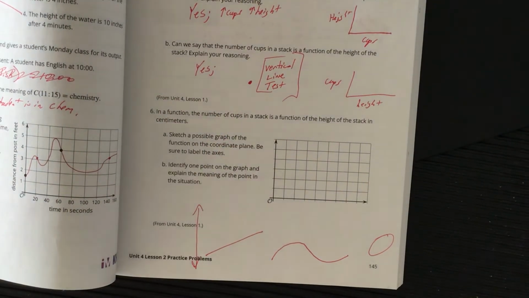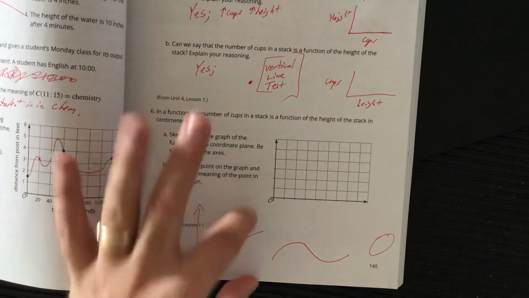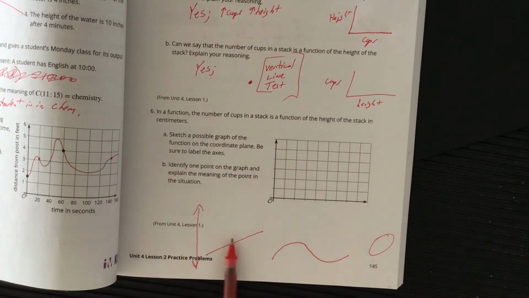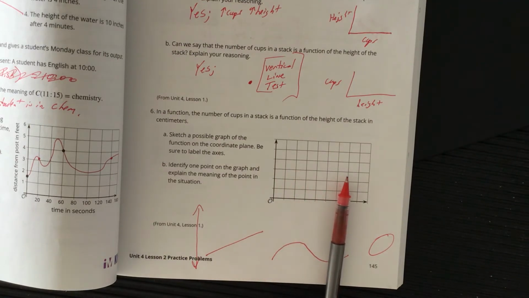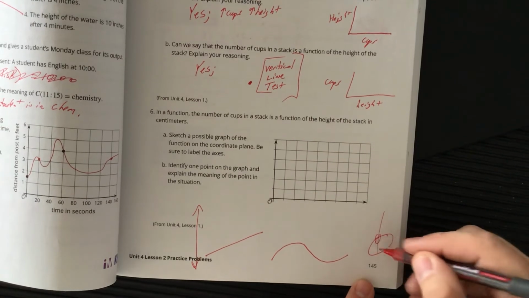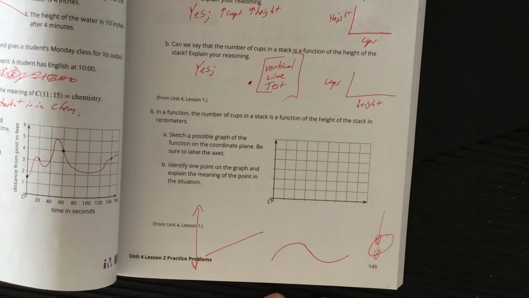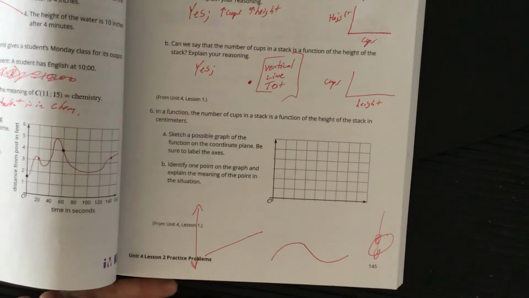That is a vertical line, no matter what Georgia says, viewers. If it crosses in one spot only, it is a function. This one would only cross in one spot no matter where I move it, function. This one, function. This one, the vertical line crosses in two spots, not a function. So that is an easy way to tell if a graph is a function or not: if it crosses in more than one spot, it's not.